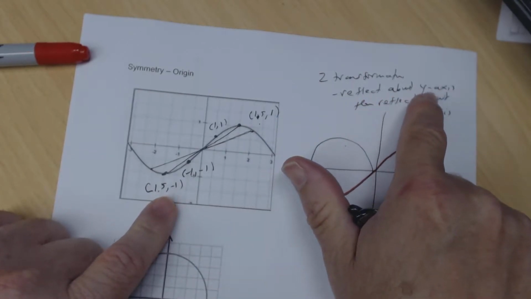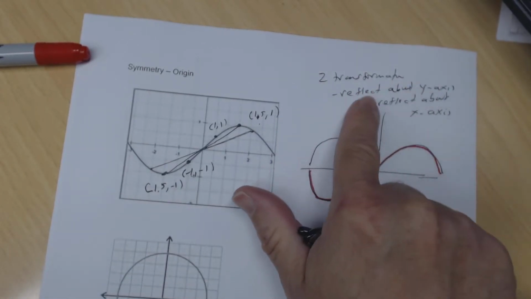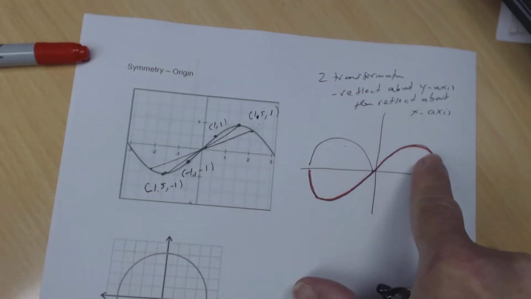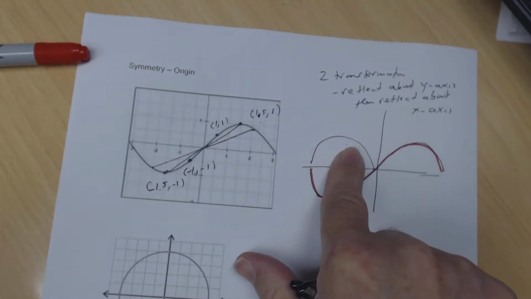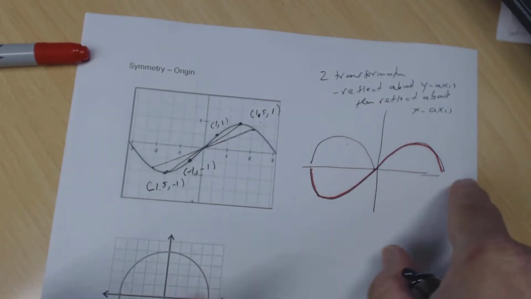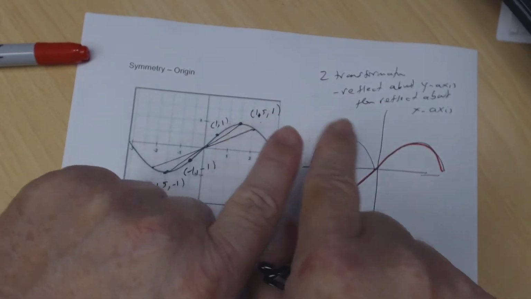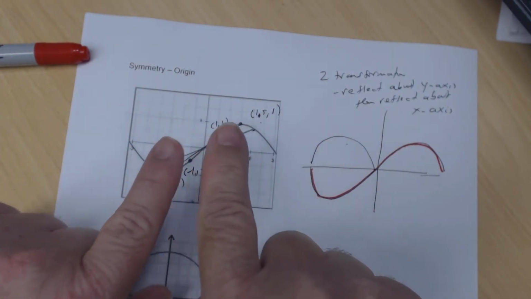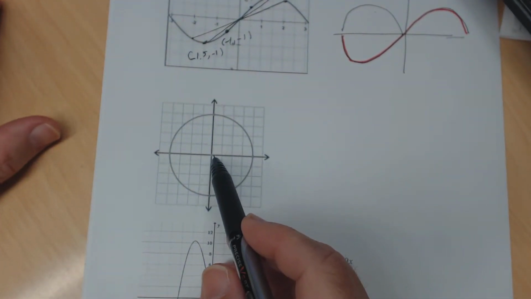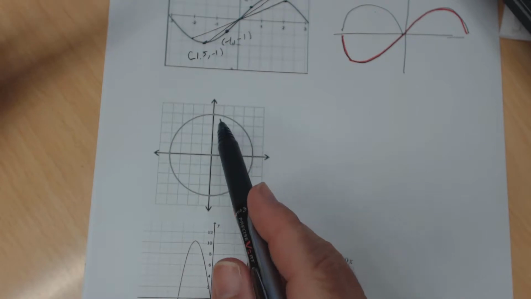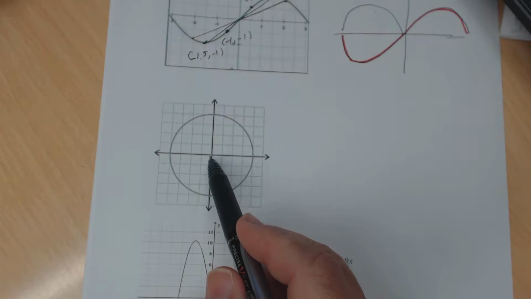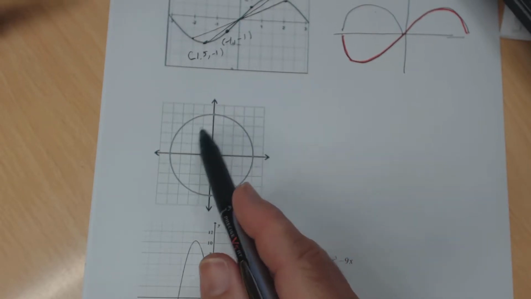Kind of makes sense because when you reflect about the y-axis, what changed? Which ones were opposites? Well, when you reflect about the y-axis, the x-coordinates were opposites. And then you reflect about the x-axis, what were opposites? The y-coordinates. So when you put them all together, and you talk about the origin, then both the x-coordinate and the y-coordinate are opposites. So if you look at the circle, a circle is symmetric about the origin if its center is located at the origin. See how the center is here? So if the center is located at the origin, then yes, this is going to be symmetric about the origin.